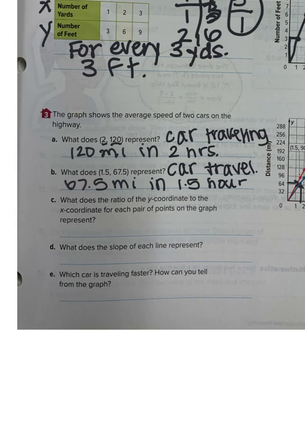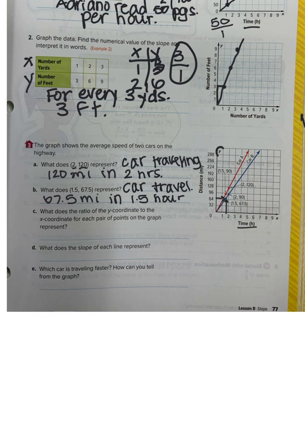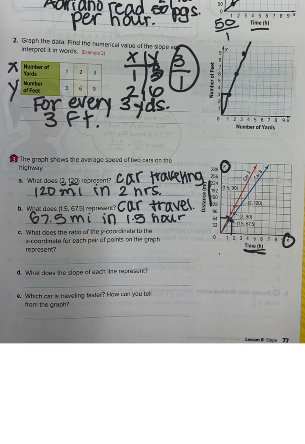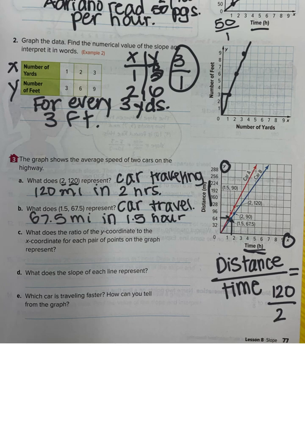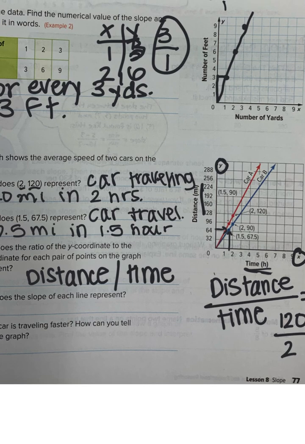Question C says, what does the ratio of the y-coordinate to the x-coordinate for each pair of points on the graph represent? So, my y-coordinate is the distance, my x-coordinate is the time. So then that makes my ratio for the y-coordinate to the x-coordinate, distance over time, like 120 over 2. Question D is asking us, what does the slope of each line represent? So the slope of each line represents how fast the car is going.